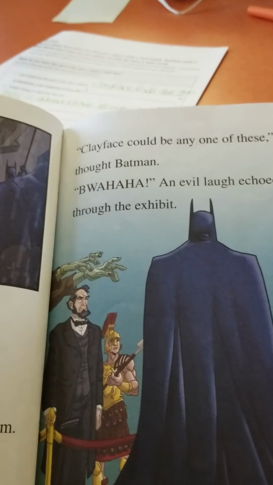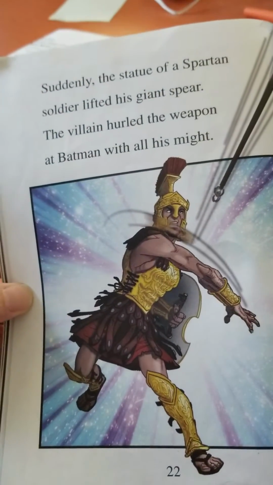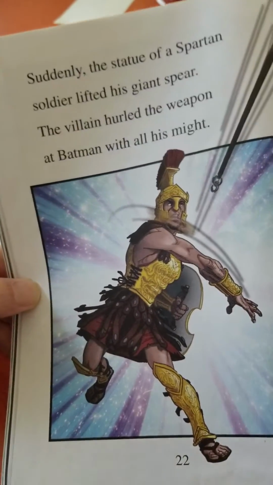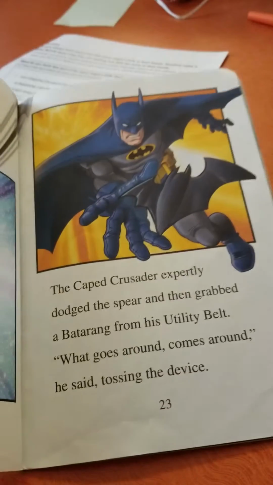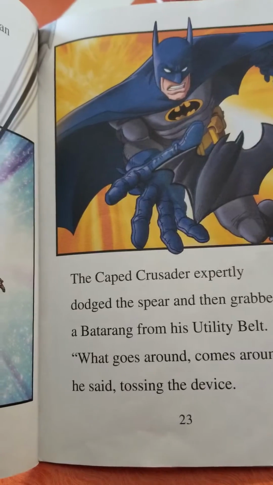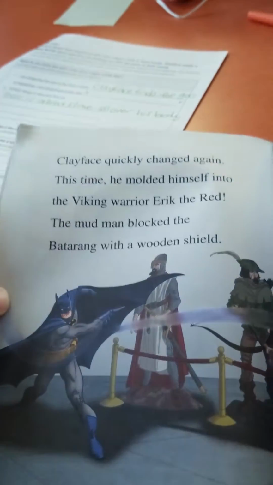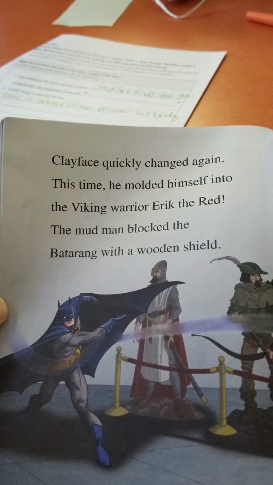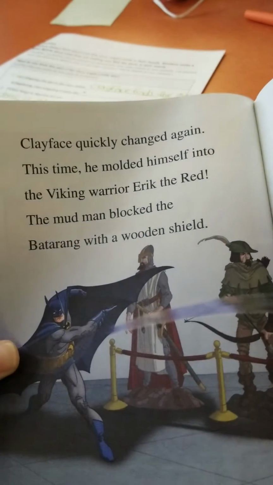"Clayface could be any one of these," thought Batman. "Wahahaha!" An evil laugh echoed through the exhibit. Suddenly, the statue of a Spartan soldier lifted his giant spear. The villain hurled the weapon at Batman with all his might. The caped crusader expertly dodged the spear and then grabbed a batarang from his utility belt. "What goes around comes around," he said, tossing the device. Clayface quickly changed again. This time, he molded himself into the Viking warrior, Eric the Red. The Mudman blocked the batarang with a wooden shield.